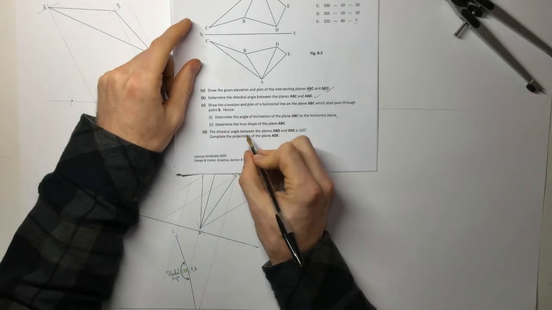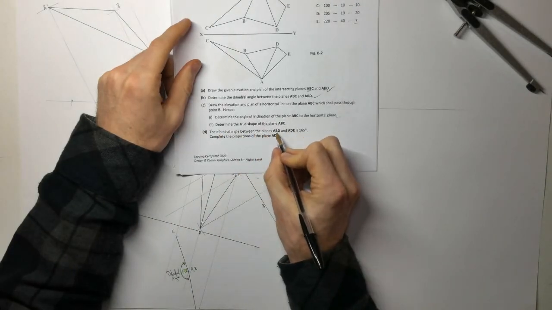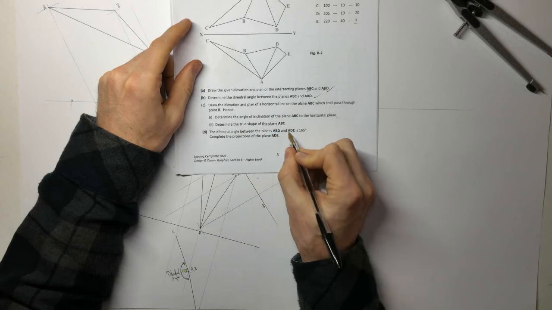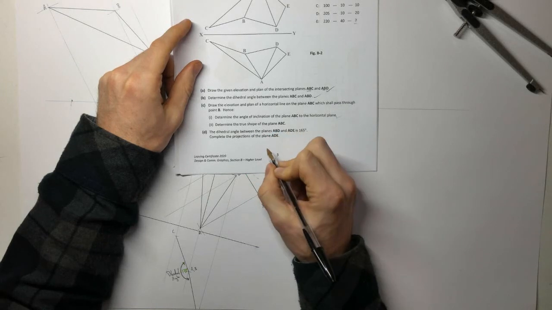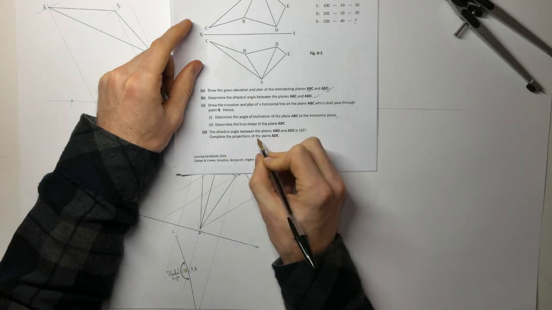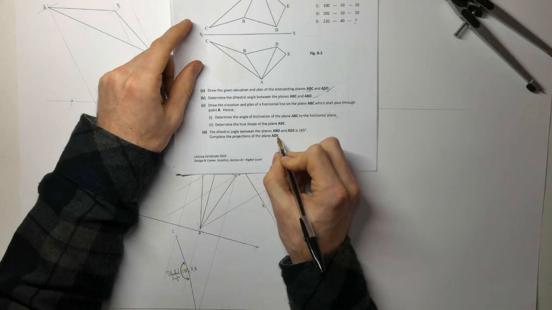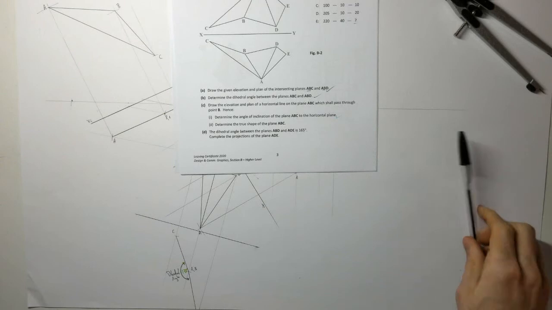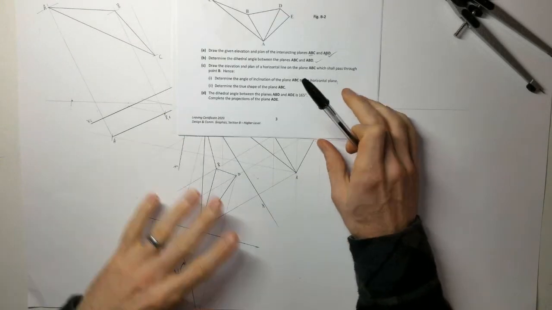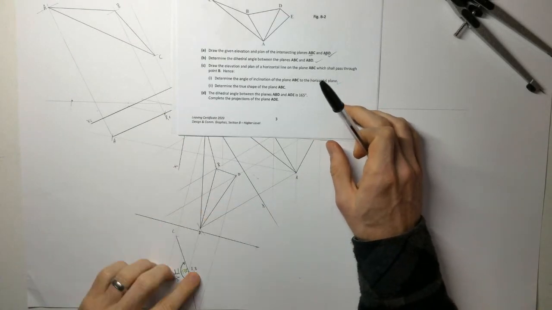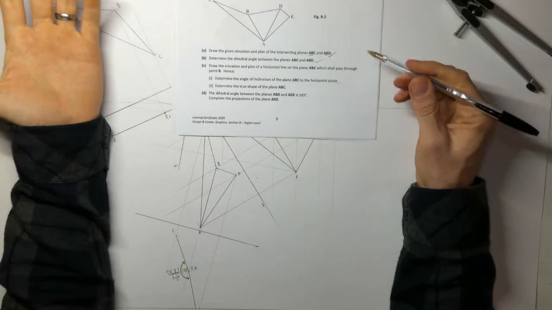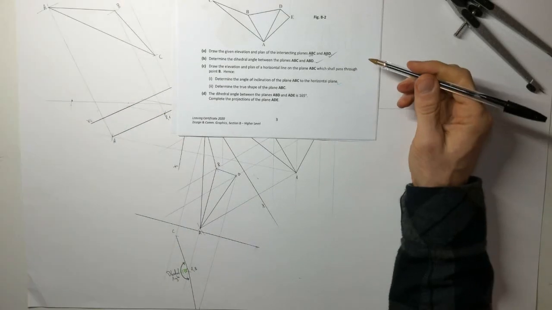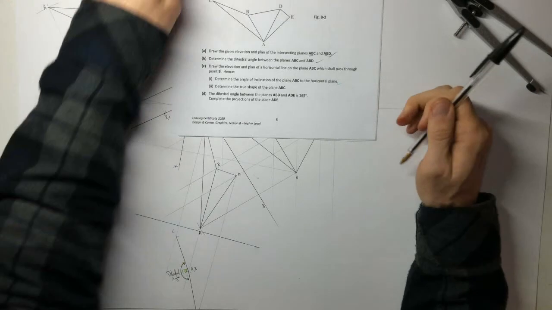The dihedral angle between planes ABD and ADE is 165 degrees. Complete the projections of the plane ADE. Okay, so this is like working in reverse of what we had done down here. They've given us the angle of 165 degrees and we need to work backwards. So let's address it as we would a dihedral angle question.